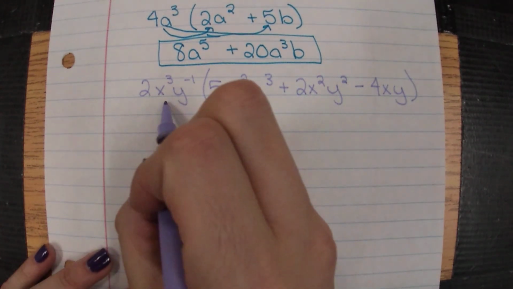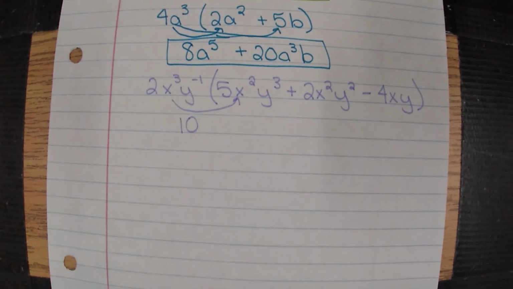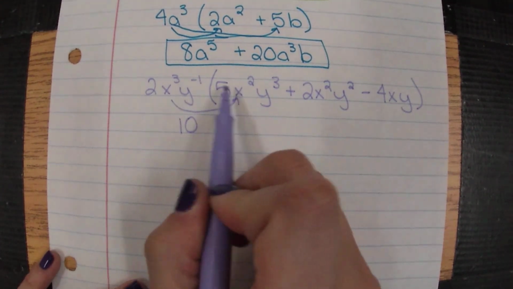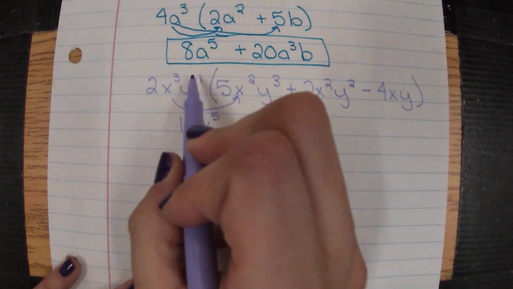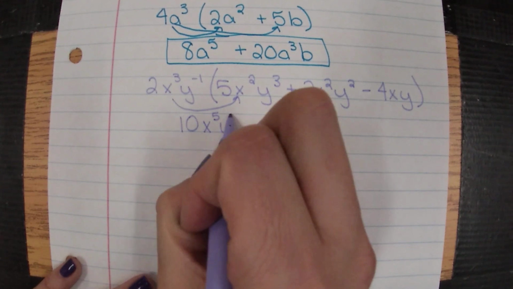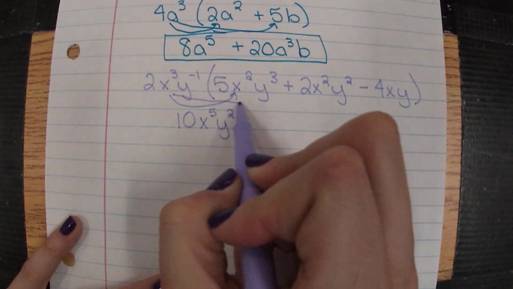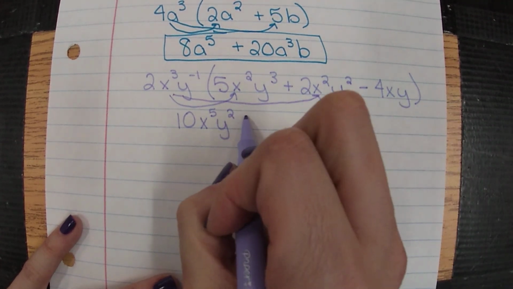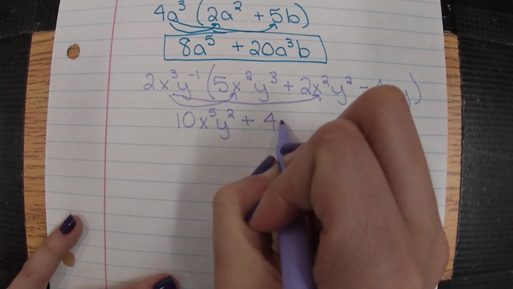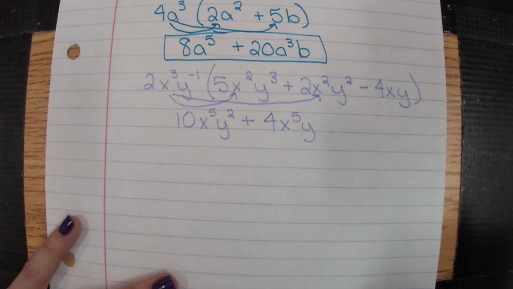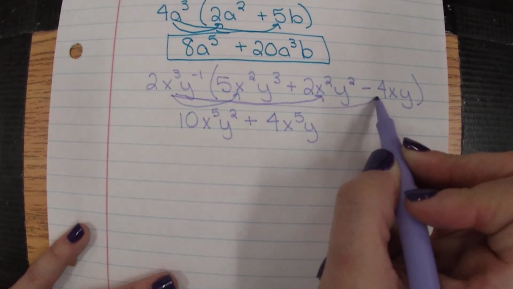Okay, so if we start distributing here, 2 times 5 gives us 10. We have x's that can go together, so 3 and a 2, we add those, gives us 5. And then when we add negative 1 plus 3, that gives us a 2, and we don't have to worry about the negative exponent on that one anymore. Okay, then we'll go to the next one. What's our second term going to be? We should have said 4x to the fifth, y. Okay, and then we will go to our last term.